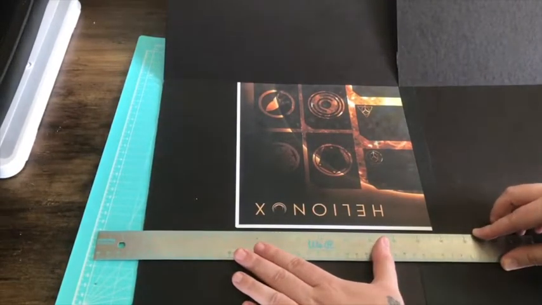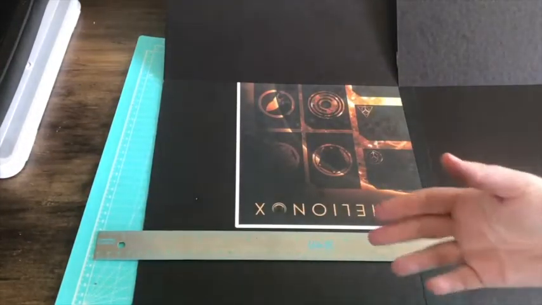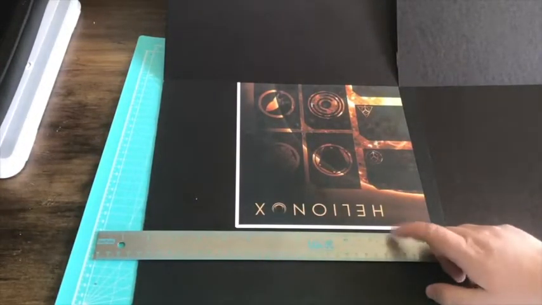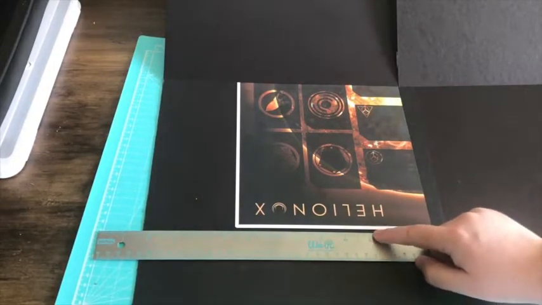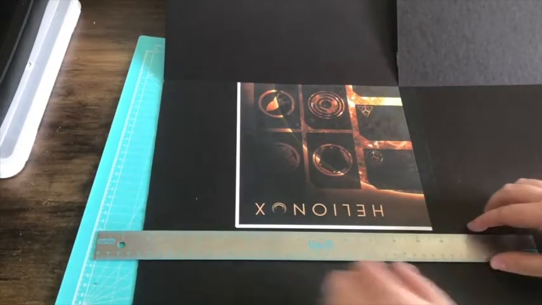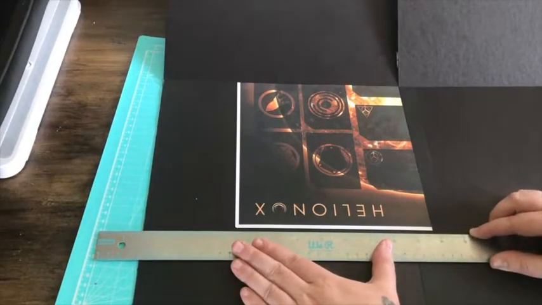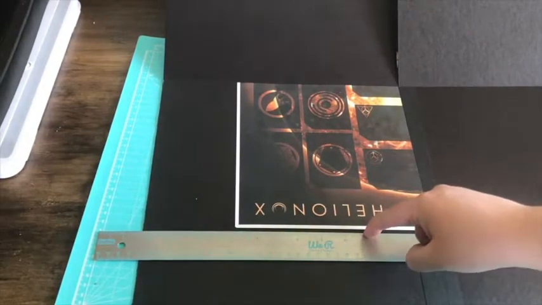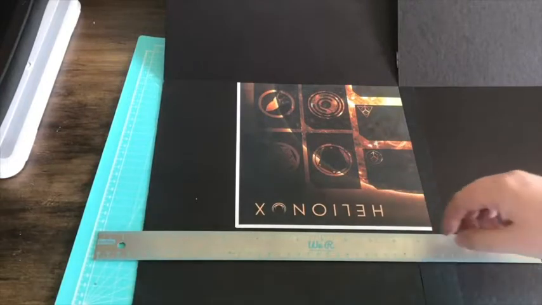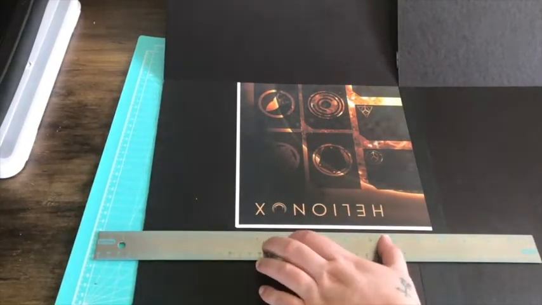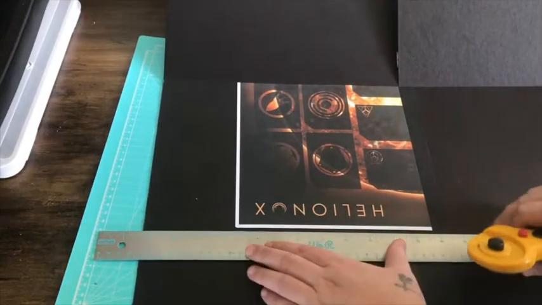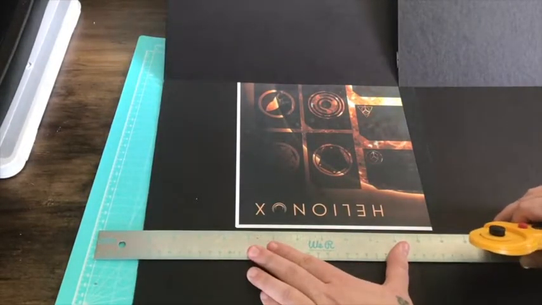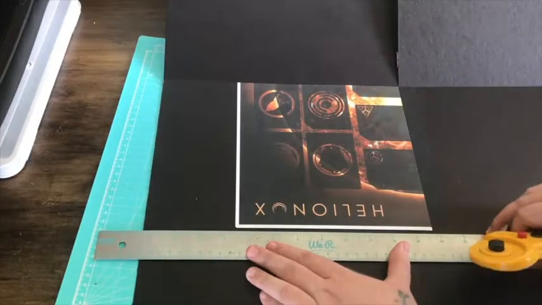idiosyncrasies. Okay, so I'm not measuring, I'm eyeballing. According to the angle of the camera, it looks like I'm going to have far less black here, but that's just the ruler cutting it off. I'm going to essentially get approximately the same amount of black border as there is white border on the image. So I'm going to go ahead and do that. And that looks pretty good.